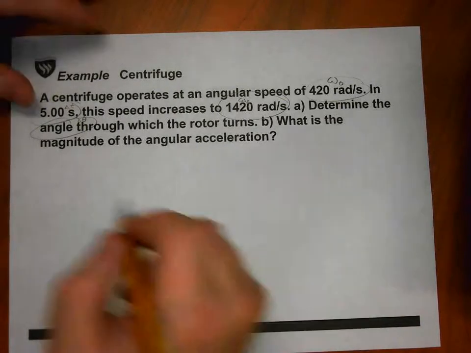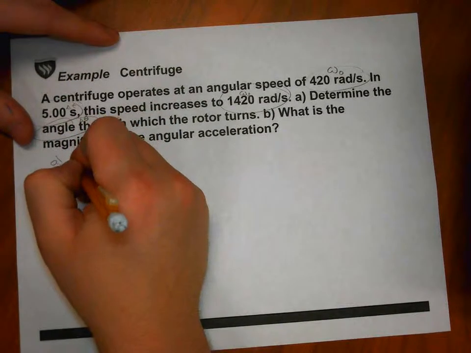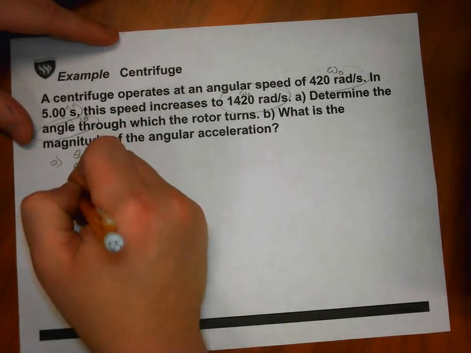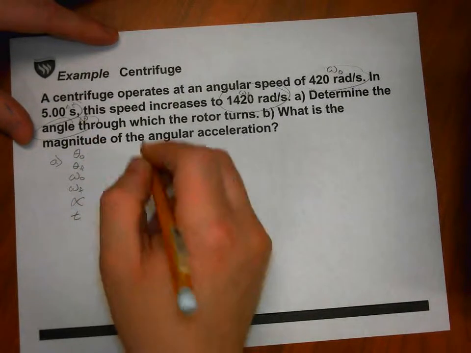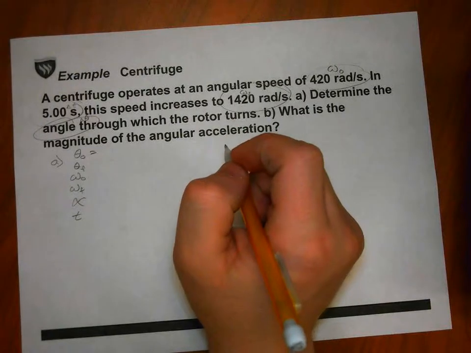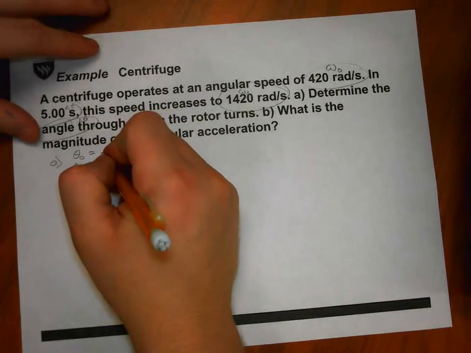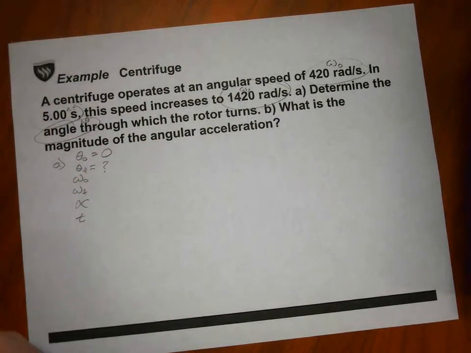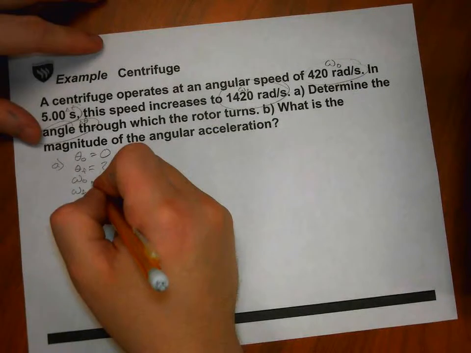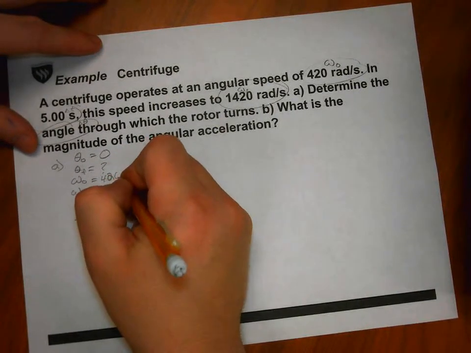Okay, so let's do part A. First thing we do, list our variables as usual. We don't know what the original angle is. We'll just call that 0. And we don't know what the final is going to be. We know what the initial angular velocity is.